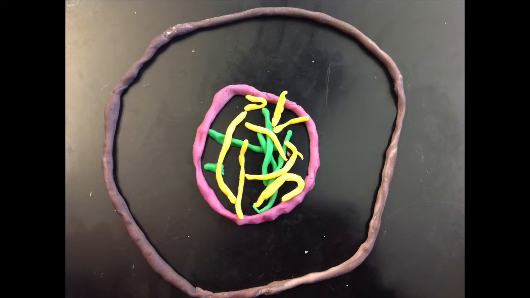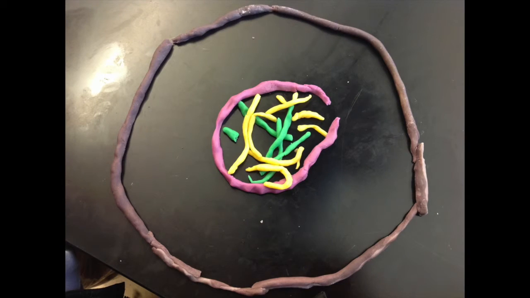Cytokinesis, when the cytoplasm divides in animal cells, the membrane pinches closed. In plant cells, a plate forms. We will now discuss the phases in cell division.